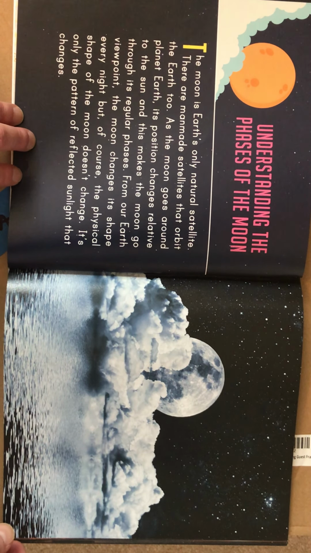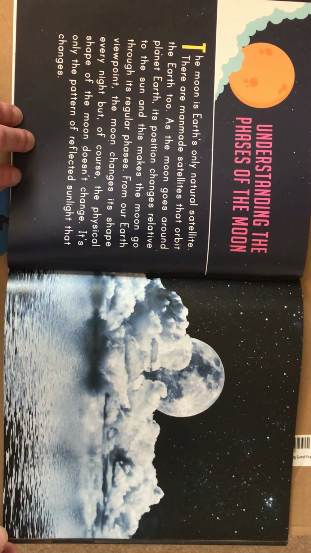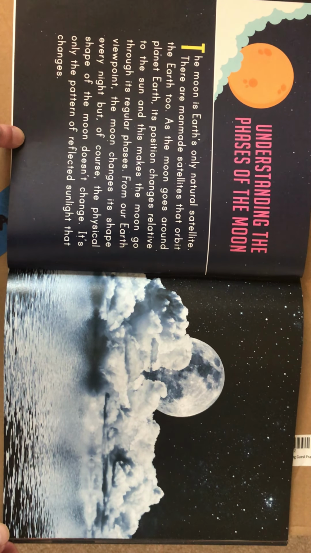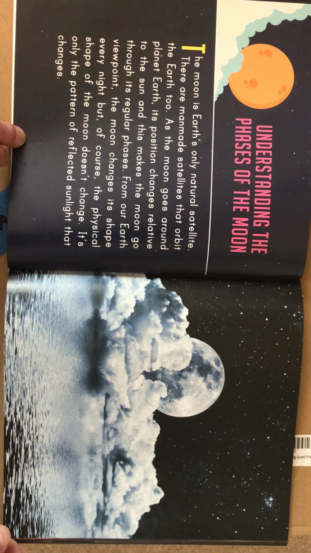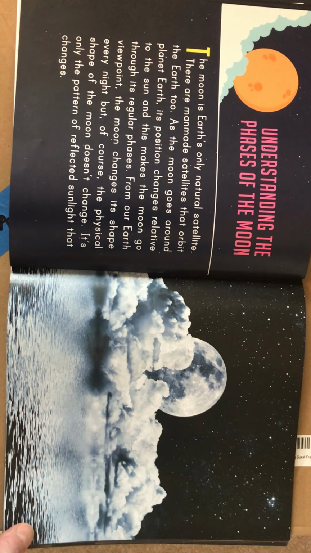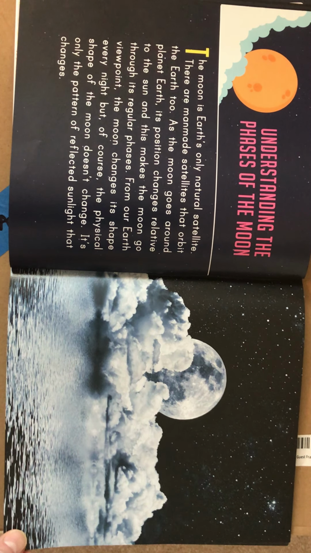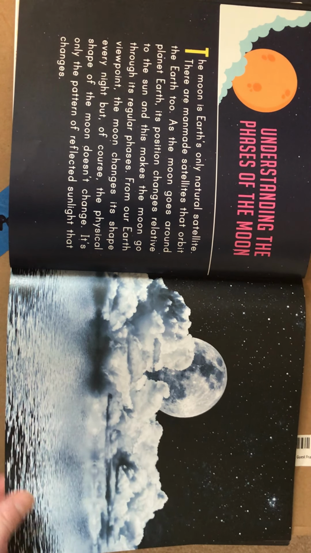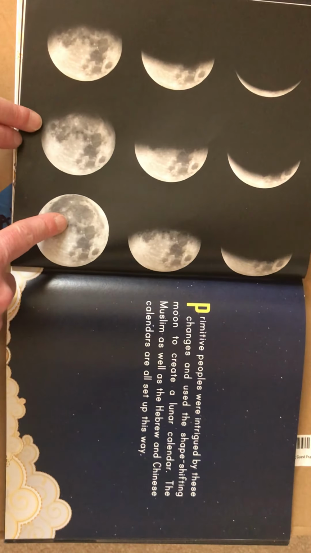The moon is Earth's only natural satellite. There are man-made satellites that orbit the Earth too. As the moon goes around planet Earth, its position changes relative to the sun, and this makes the moon go through its regular phases. From our Earth viewpoint, the moon changes its shape every night, but of course the physical shape of the moon doesn't change. It's only the pattern of reflected sunlight that changes.